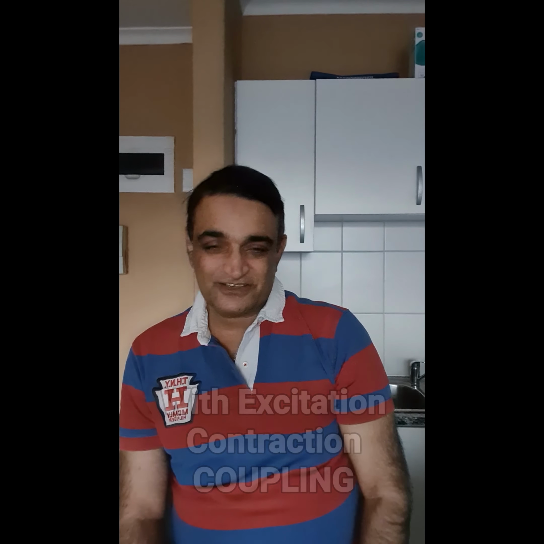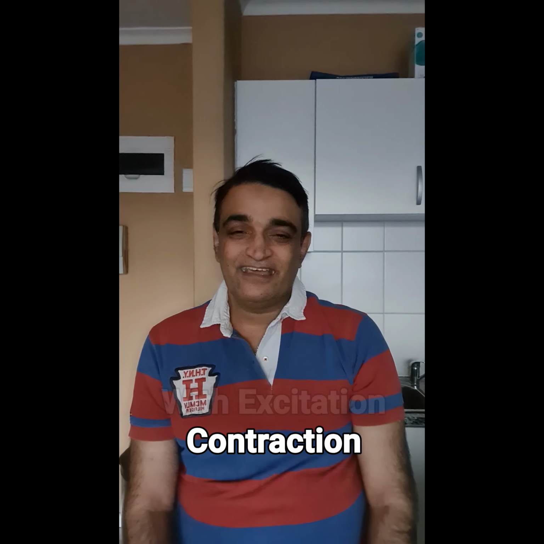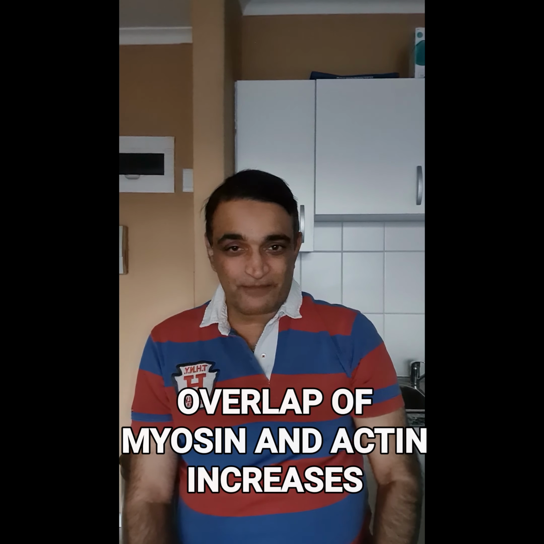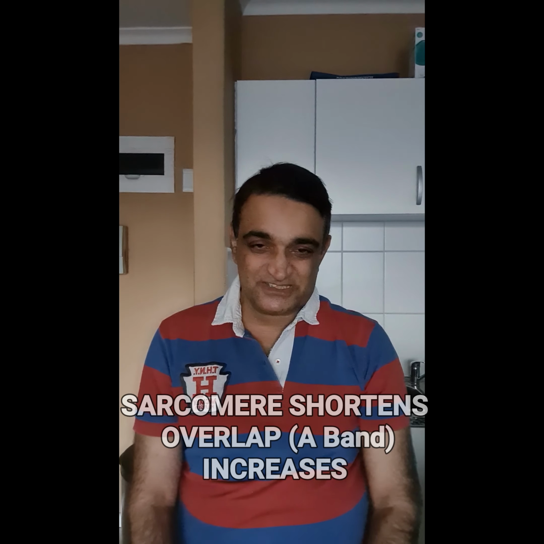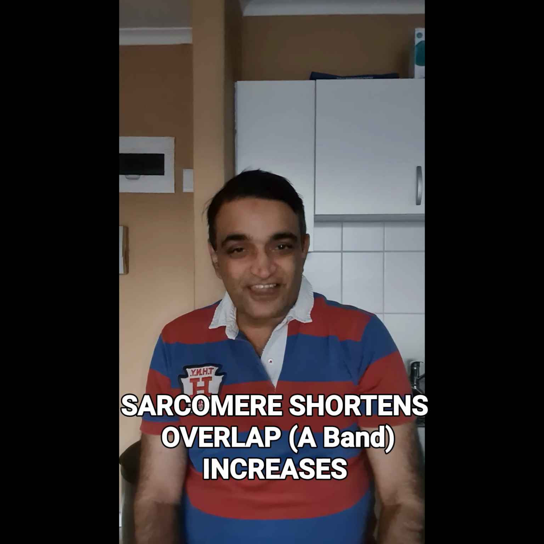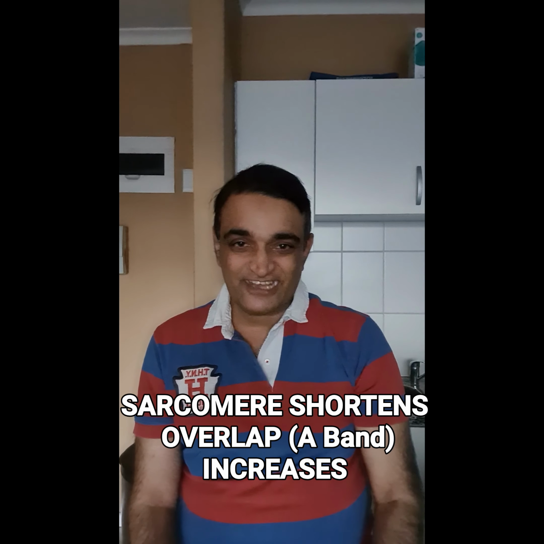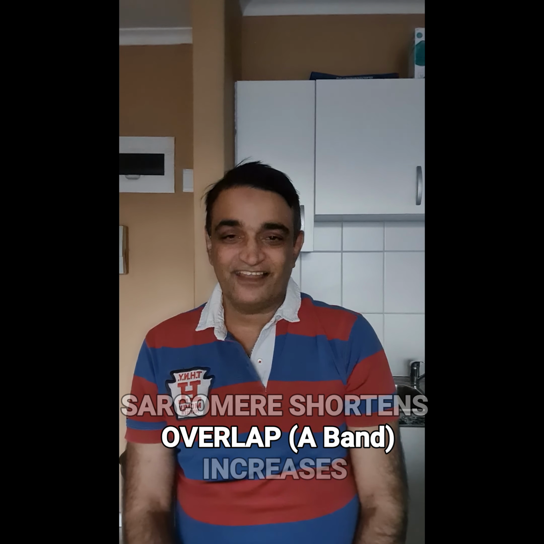And what happens with excitation-contraction coupling is that the amount of overlap increases, so the A band actually lengthens. The whole sarcomere shortens, but the amount of overlap increases, so the A band increases in length.